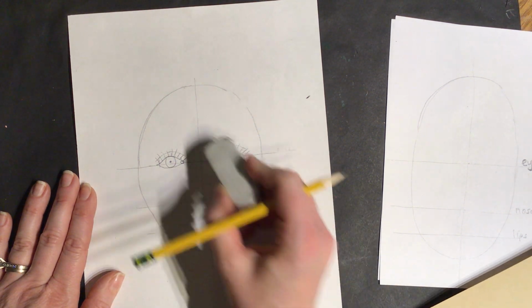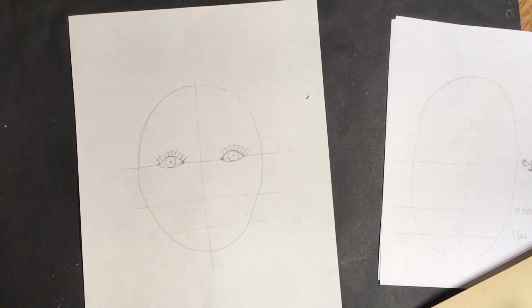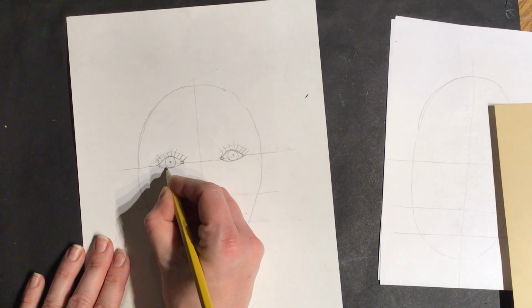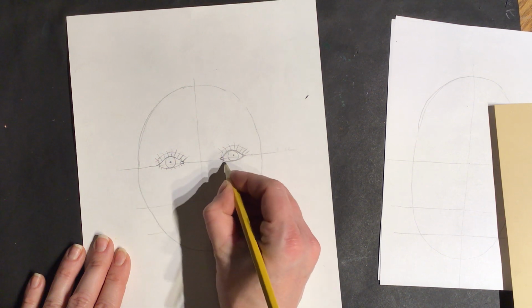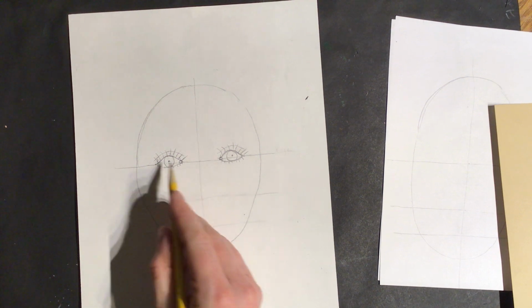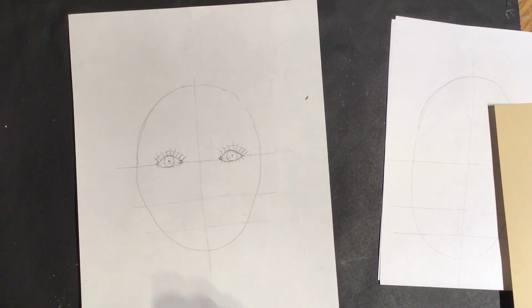Okay, so you have your eyelashes. So now we're pretty good with our eyes. You can even add little eyelashes down low, and we're good with our eye. So we have our eyes. They're halfway down our face, and now we're gonna start with the nose.